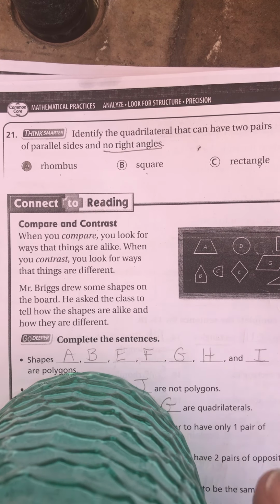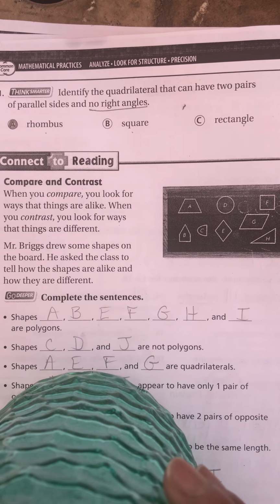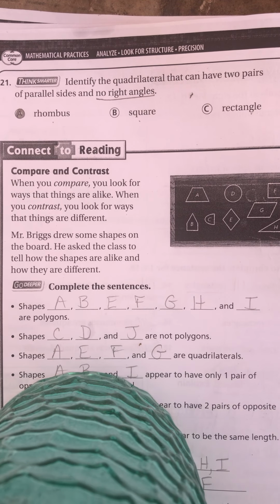All right, it says connect to reading. Now we're going to go down here and do these, and then we'll be done. It says compare and contrast. When you compare, you look for ways that things are alike. When you contrast, you look for ways that things are different.